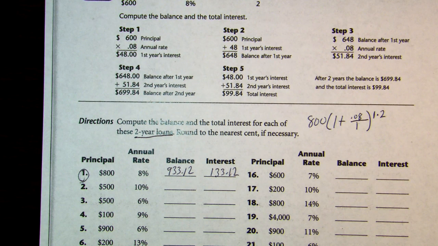So this is compound interest. This is going to take you a little bit. You got to get used to that formula, how to use it. If you have any questions, just let me know.